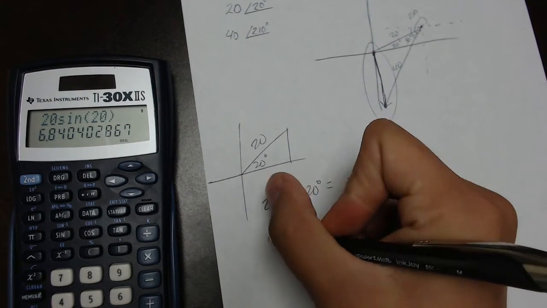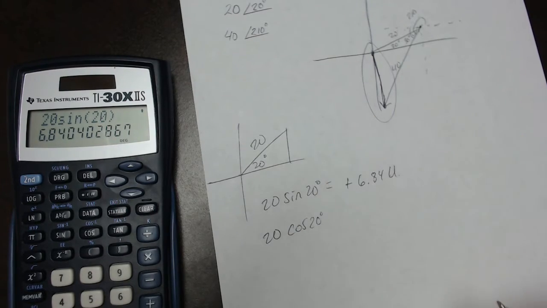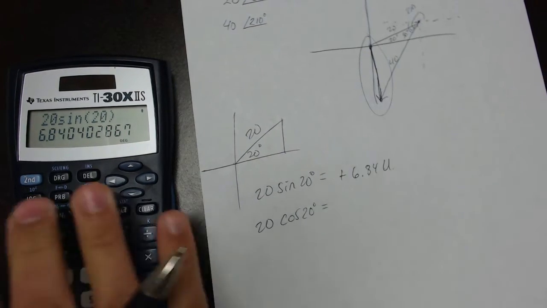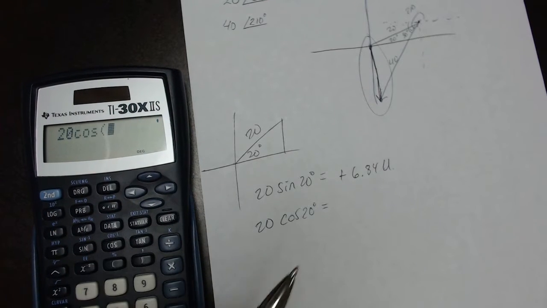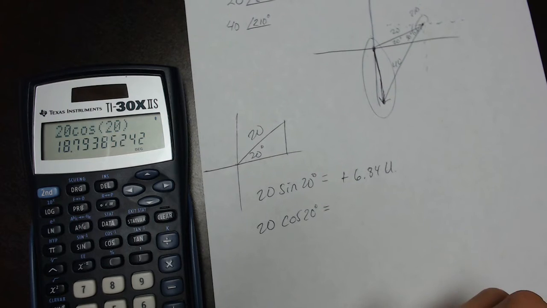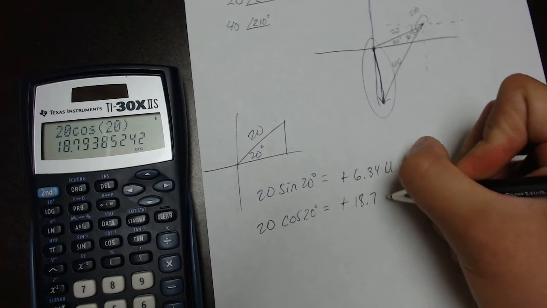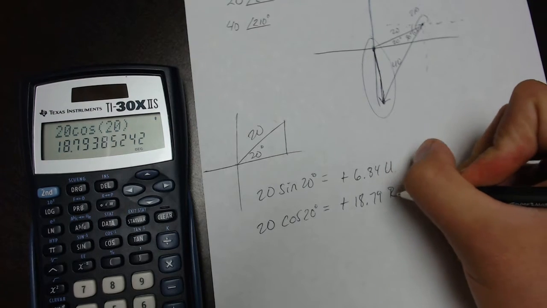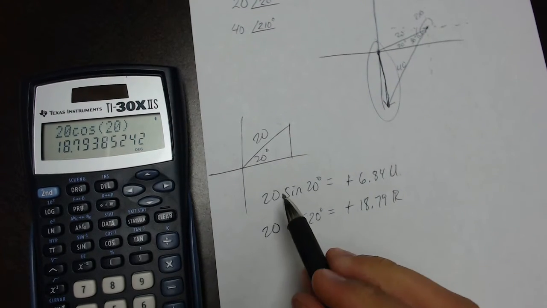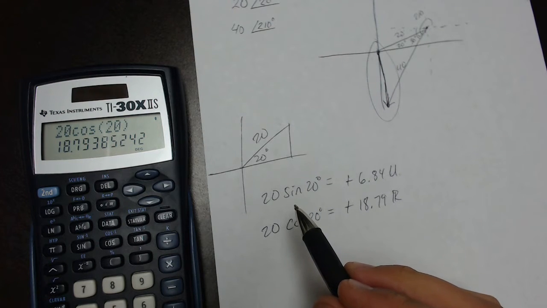Now for the r value, I'm going to take 20 times the cosine of 20 degrees. That gives me 18.79, so that's a positive 18.79 r. Again, to get these equations, I'm just using the trigonometric functions of SOHCAHTOA.